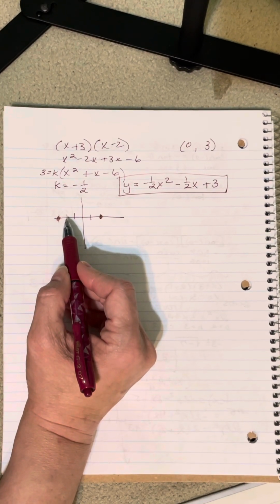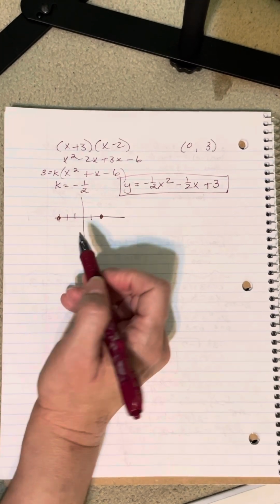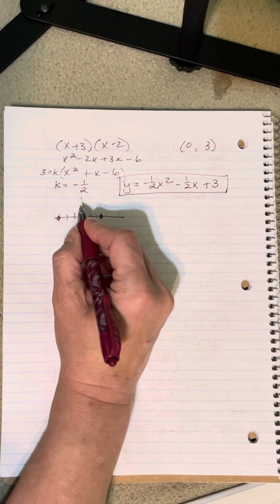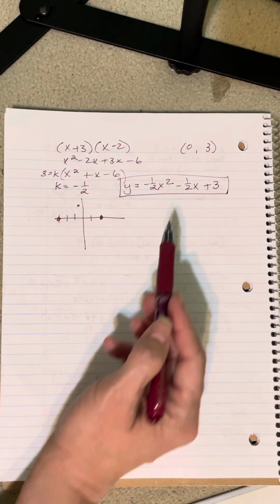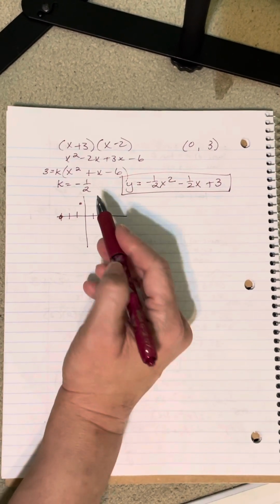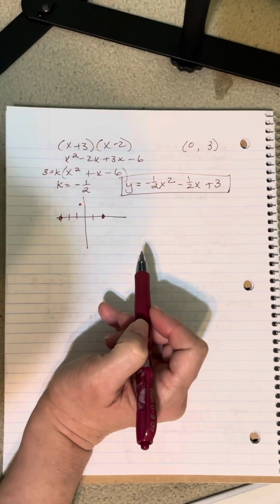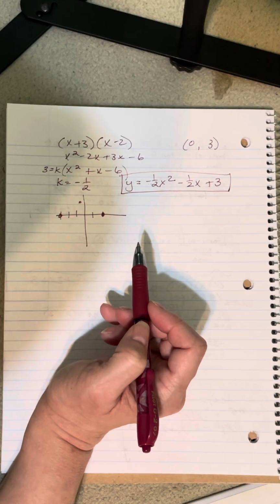So how many spaces is this? 1, 2, 3, 4, 5. Okay, so it'd be like 2 and a partial. So 2.5 needs an answer somewhere here to be the vertex. And I'm just sort of putting it there for the moment. I know that this is opening downward because of the negative. And I know that the half tells me it should be fairly wide. But I really should figure out more precisely where it goes.